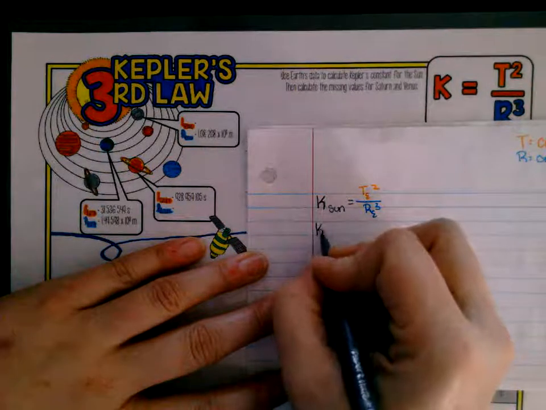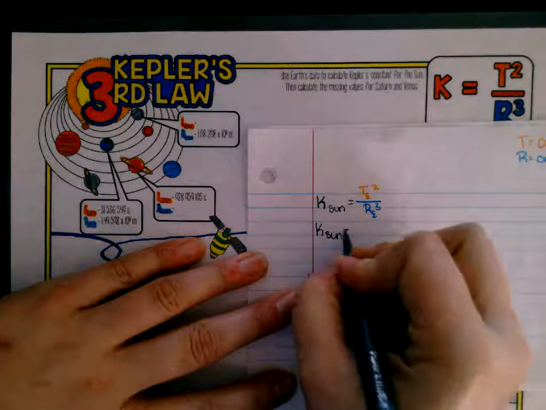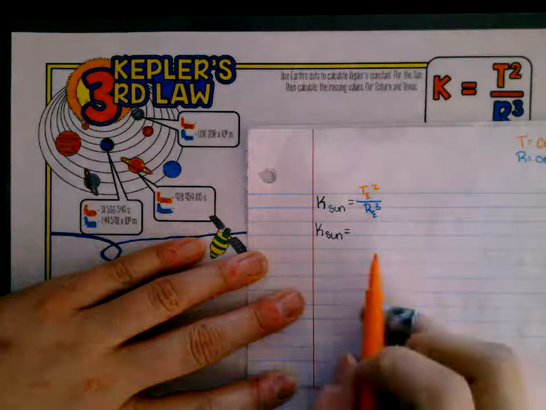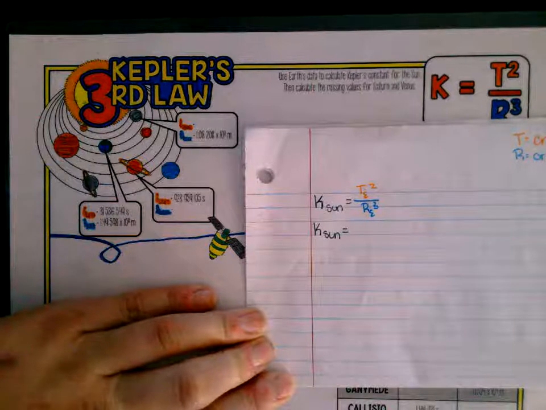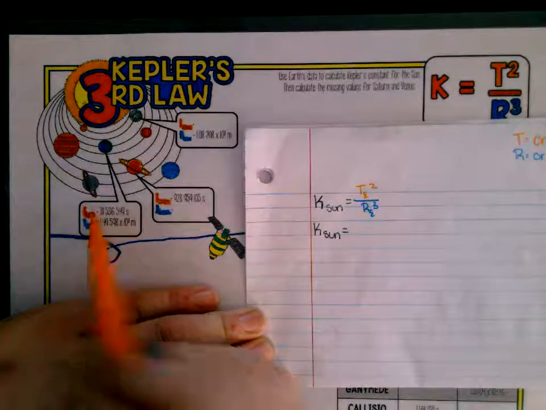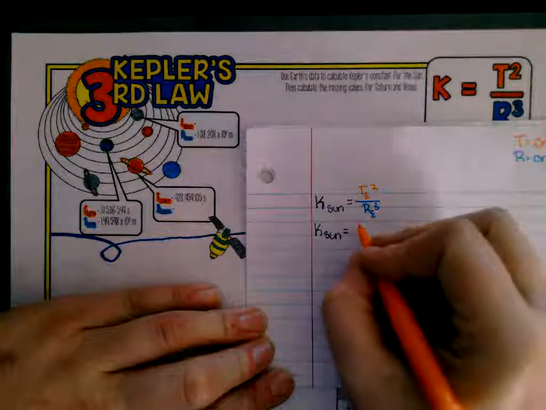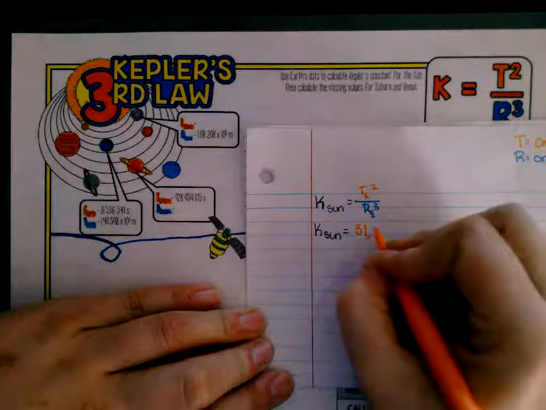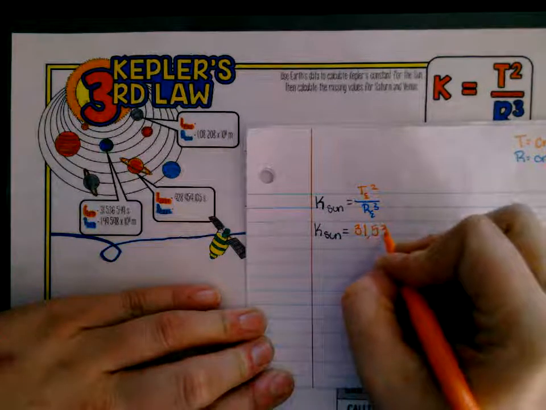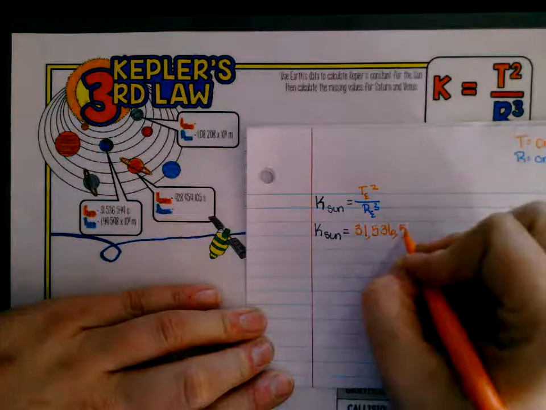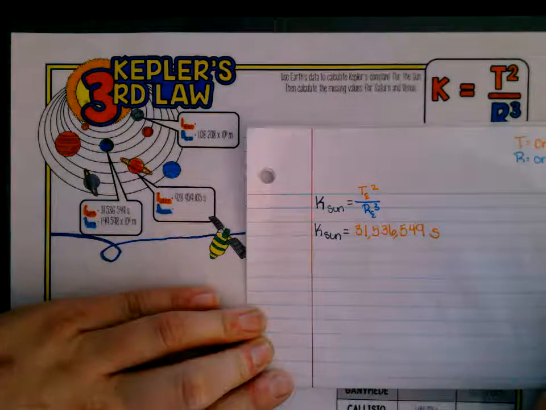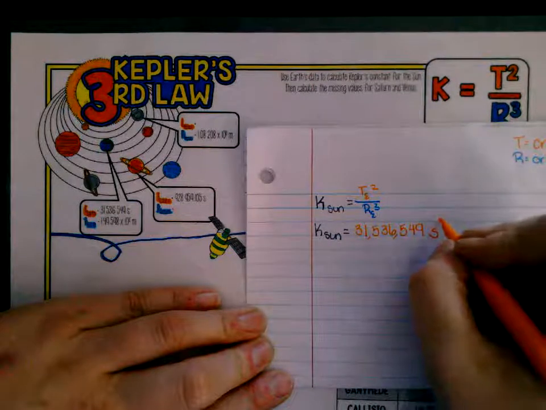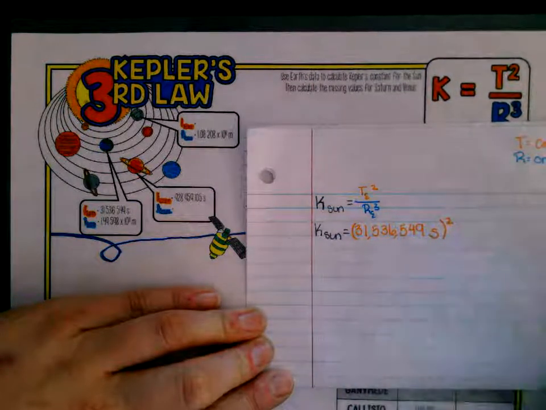So we're looking for Kepler's constant of the Sun. We know from our paper that the orbital period of the Earth, or T Earth, is 31,536,549 seconds. And we want that to be squared.